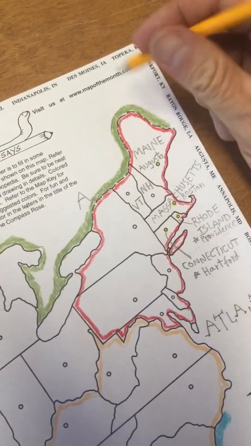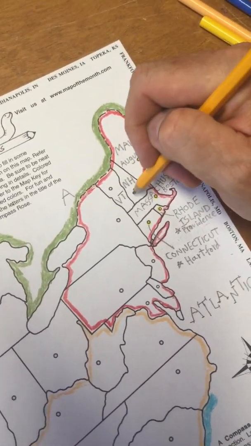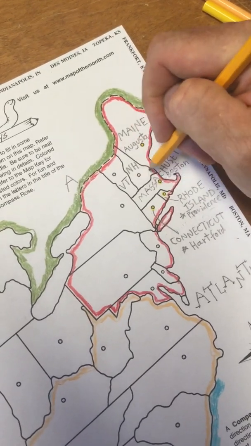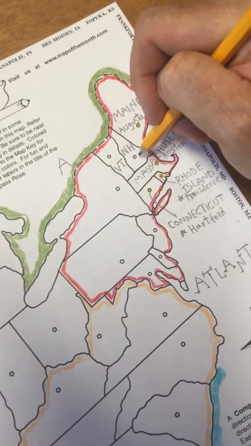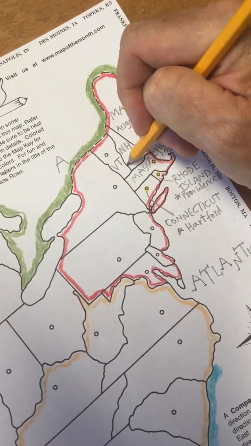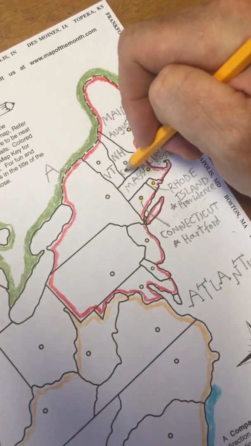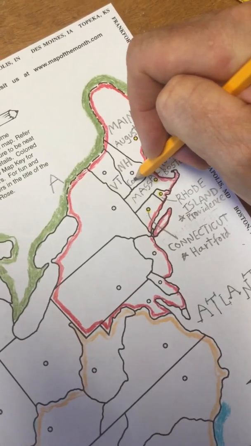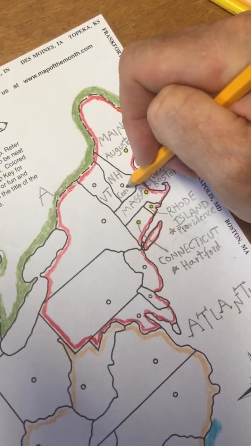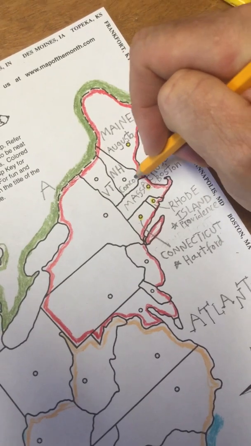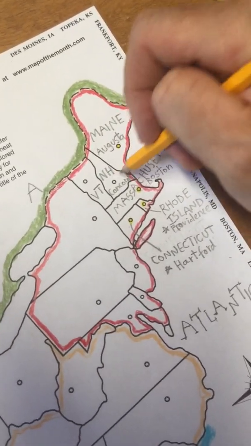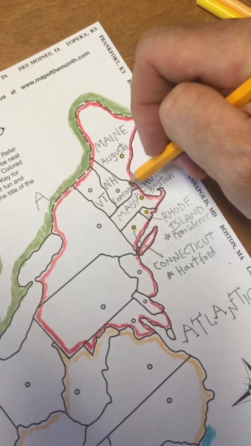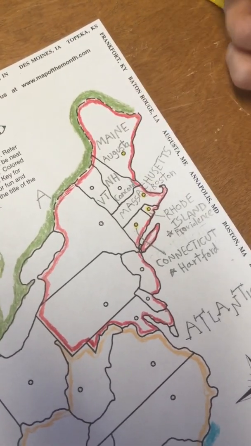Now, from doing this map before, I'm pretty sure I can fit the word Concord, New Hampshire, right on the map, right on the state. If I write small enough, I think I can fit it. C-O-N-C-O-R-D. If you're having trouble fitting that, you could use the leader line method again. But I think that fit pretty well.